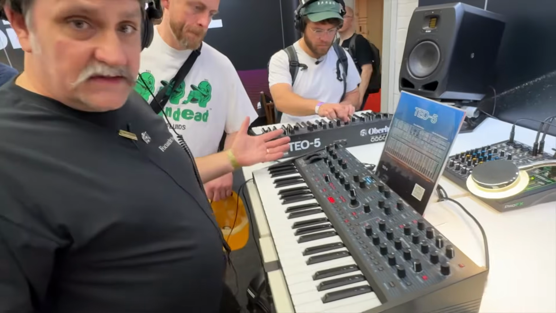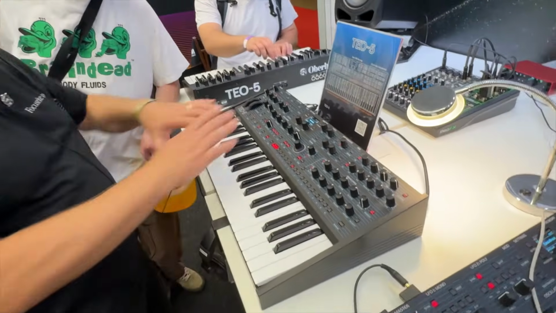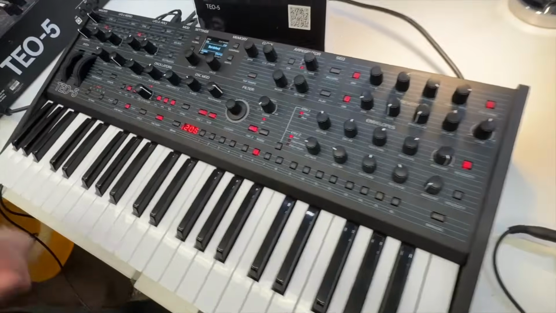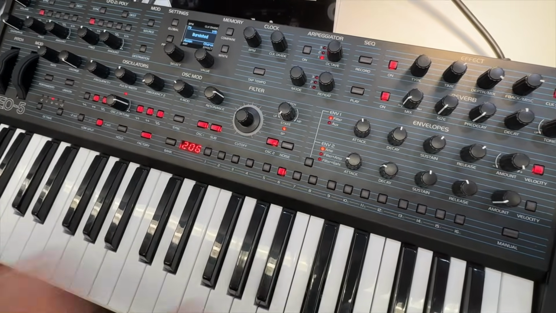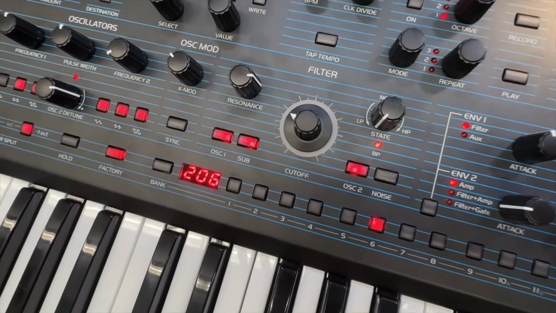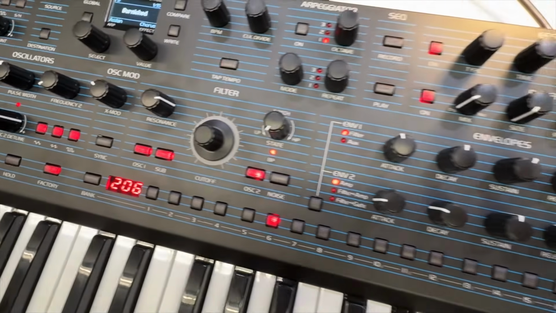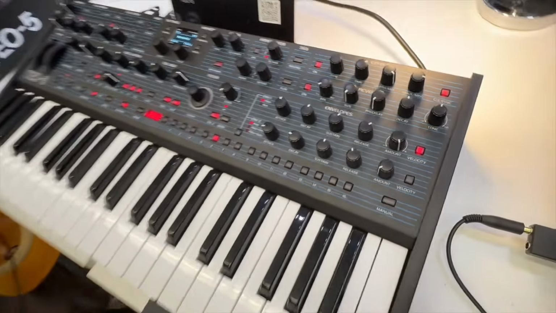But of course it's a modern synth. You can see it's a similar kind of size to the Sequential TEO-5. There's a lot of common areas there as well, but it's very much its own thing. It's very much this Oberheim instrument, but an Oberheim instrument in a modern package.